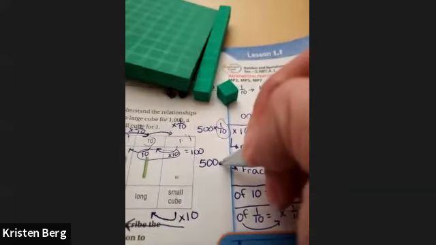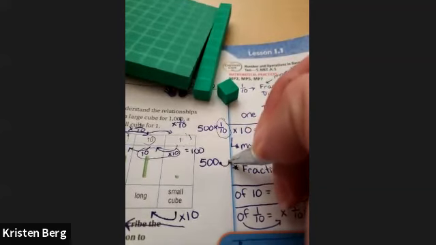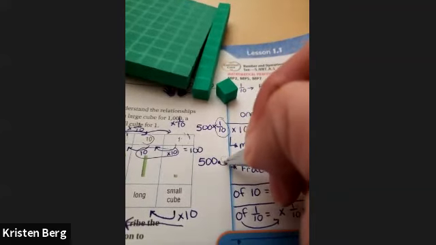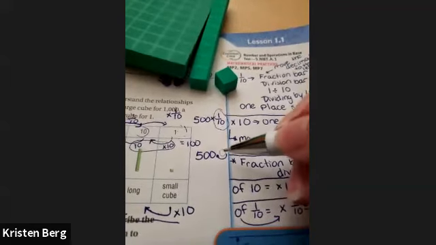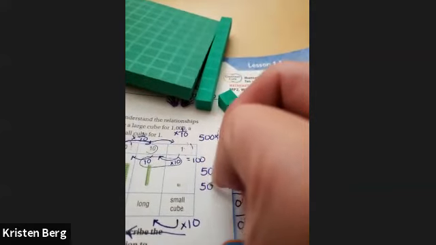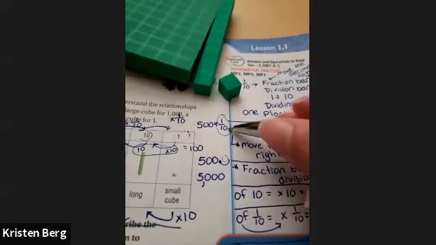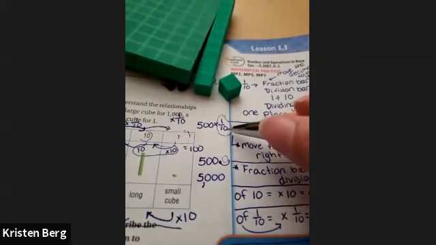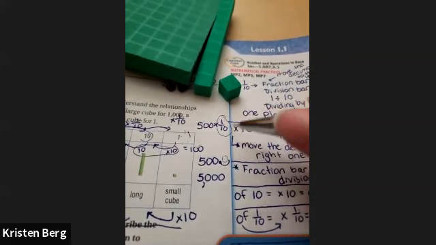Well, if I am going to go this way with my decimal one place, did I just make my number smaller? No, I did not. I just now made it 5,000. So that is actually going against the rule here, and it actually made my number bigger. Remember, it said a tenth. A tenth means dividing by 10. You're making it smaller by one place.